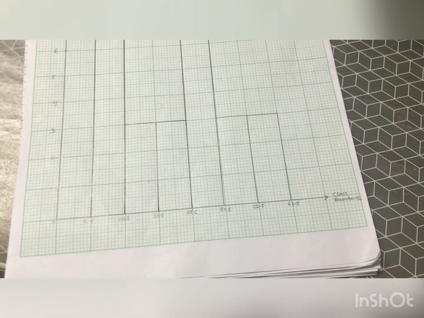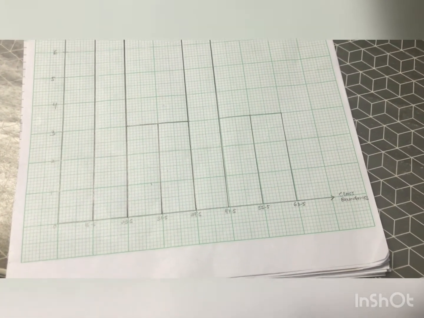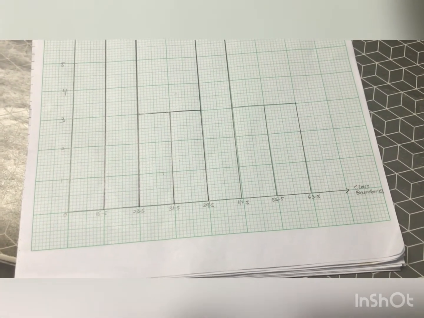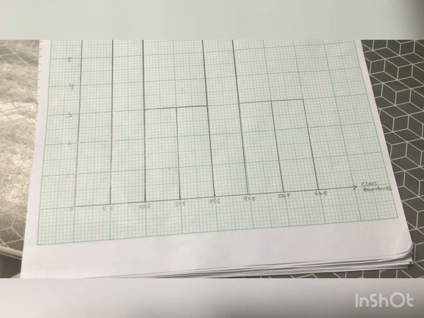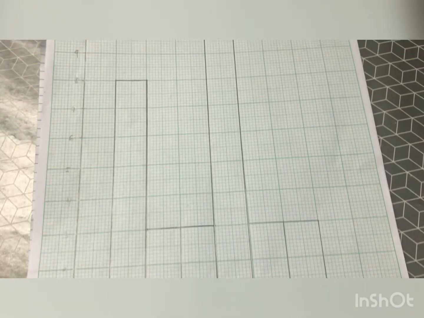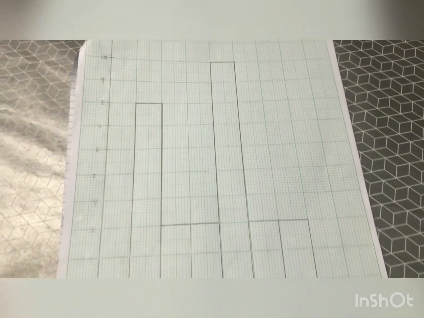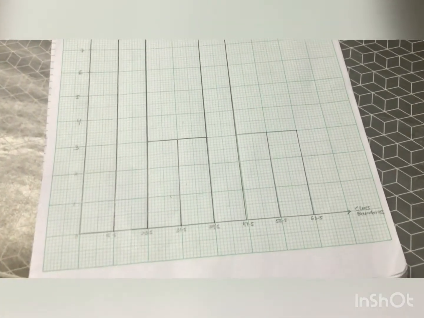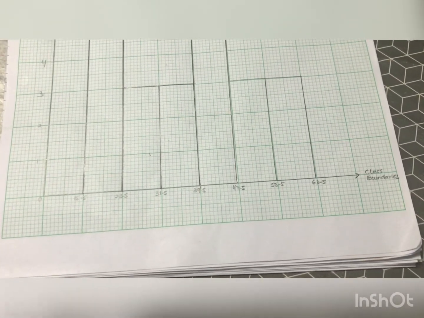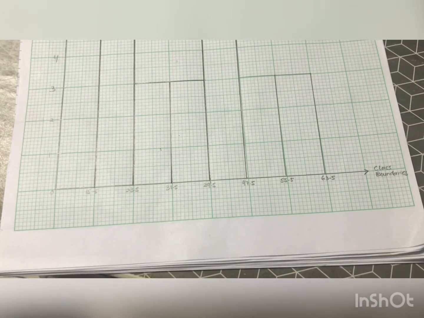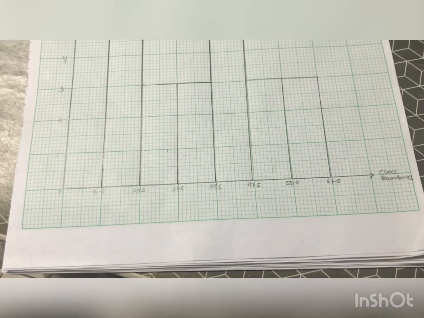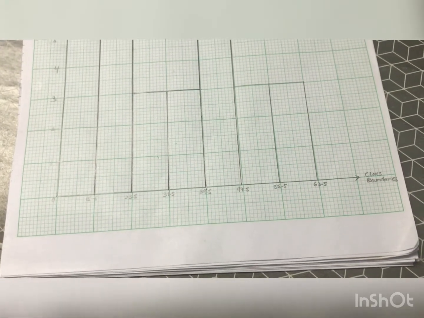After we complete the frequency distribution table, we will proceed to the second question, which is to construct a histogram. So this is how a histogram looks. The x-axis will present the class boundaries, which you can get from the frequency distribution table that you did before.